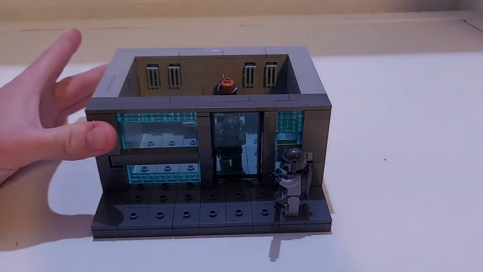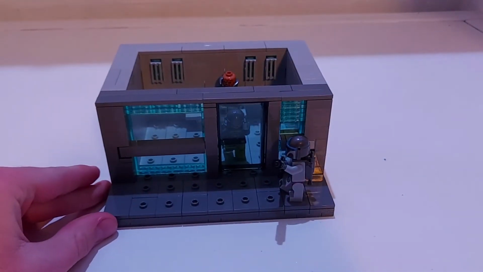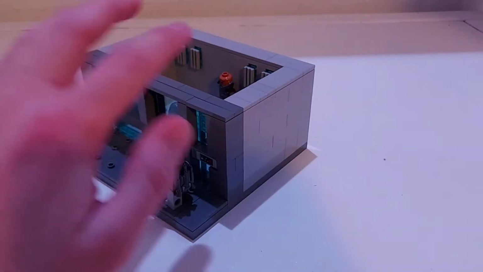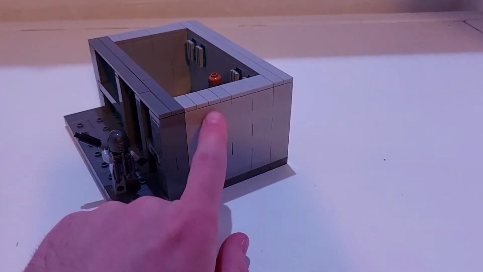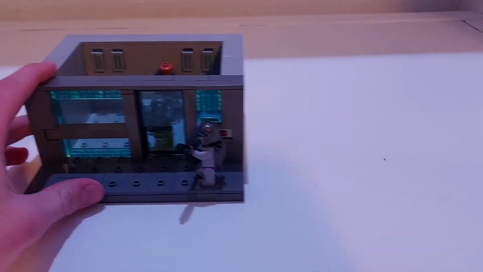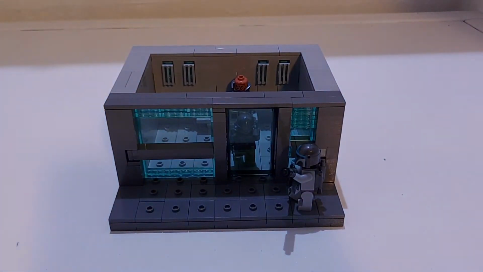Of course, as you guys can see, there is no Darth Maul or his brother in there, but I did try to base the actual cell itself off of that, except for one small detail. In the movie, this was a corner cell and it actually had a window here as well, but I just decided to go for the cell next to it, which looks exactly the same, but doesn't have the side window.